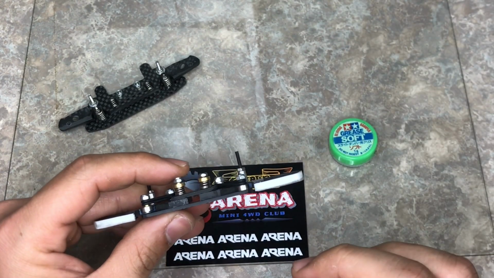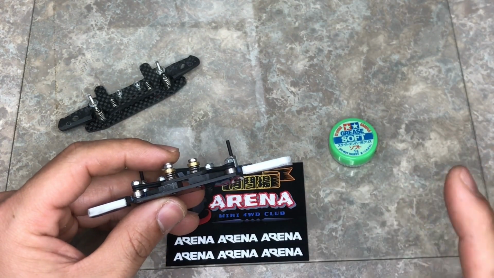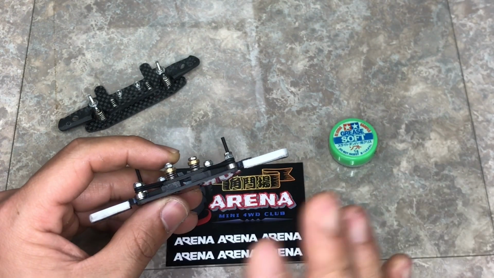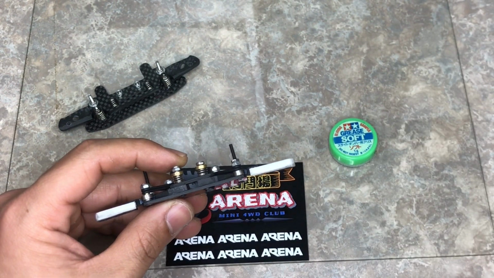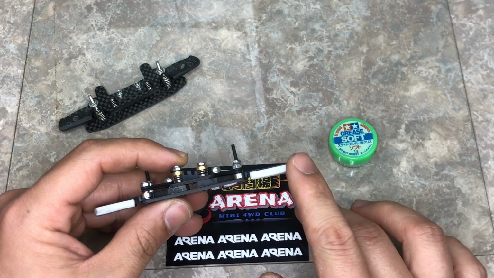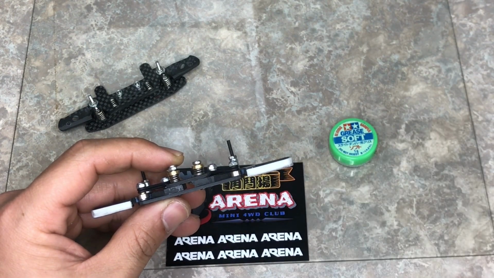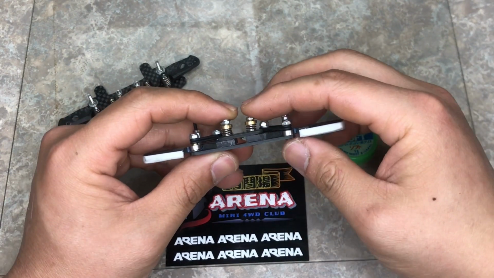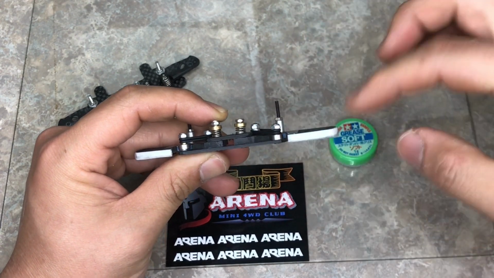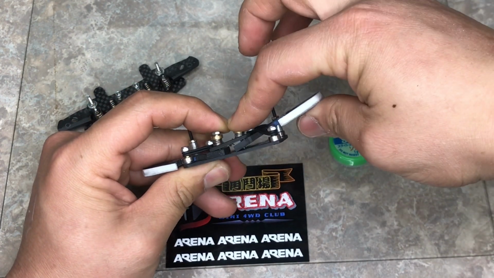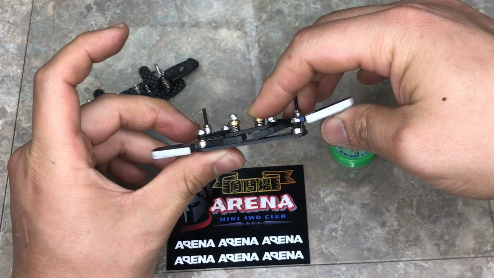I'm not saying this one is good or that one is good, but my personal opinion is that I prefer the independent one. With the independent one, you can see one side going up while the other side doesn't move at all.